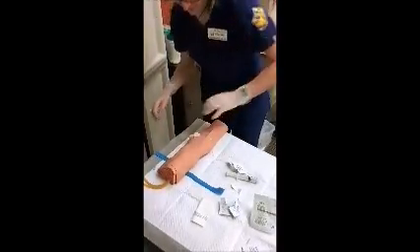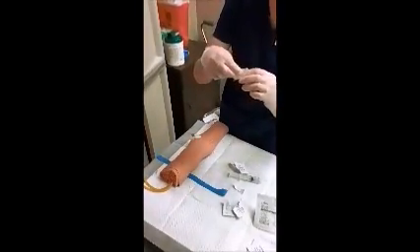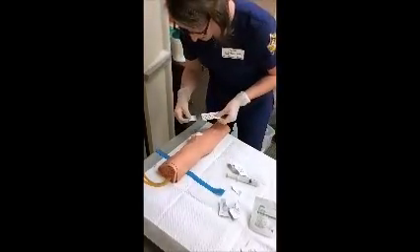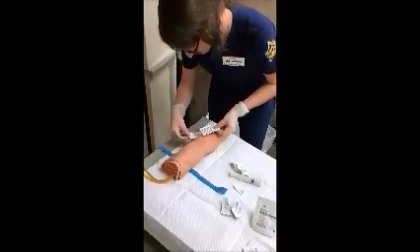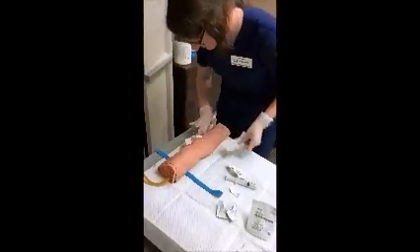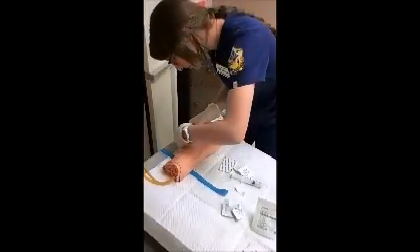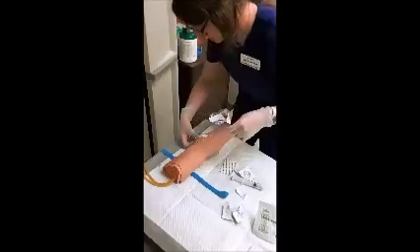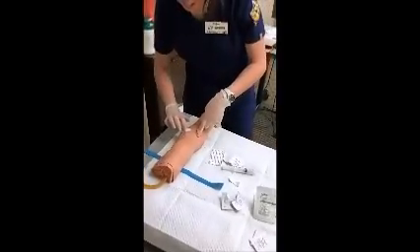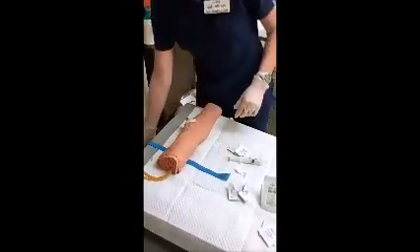Okay. Then we have our previously labeled Tegaderm with the date and the patient's initials and my initials and the time that I put it on. So we'll just go right over like so with that. Making sure all that's visible. We can still see that catheter tip in there, so we know how our site's looking.